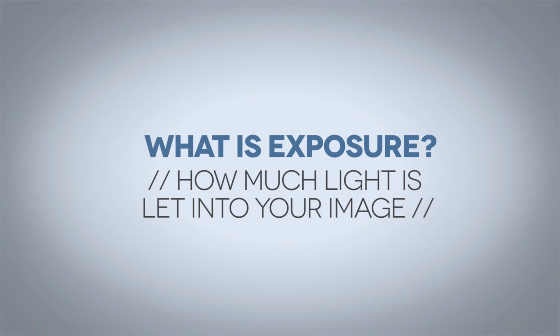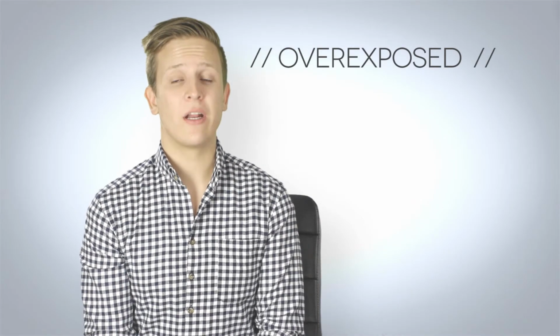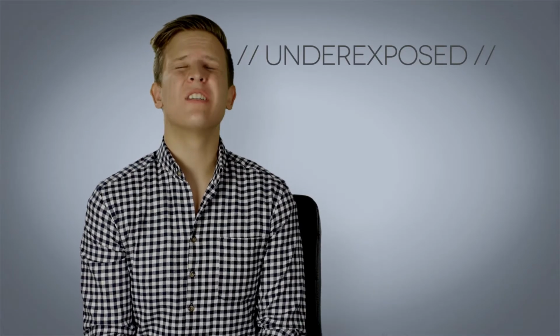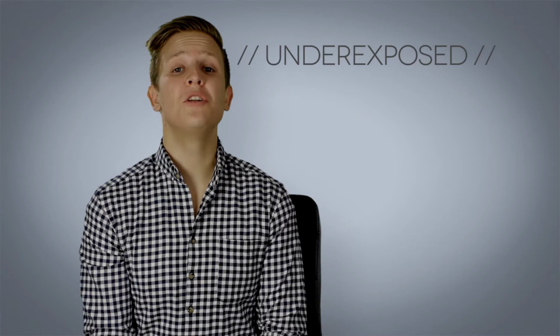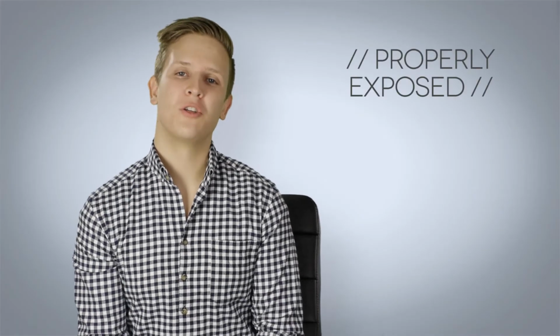Exposure is a term that refers to how much light is let into your camera and your image. This is what exposure looks like when there is too much light being allowed and the image is too bright. This is what exposure looks like when there is not enough brightness and the image is too dark. And this is what a properly exposed image looks like.